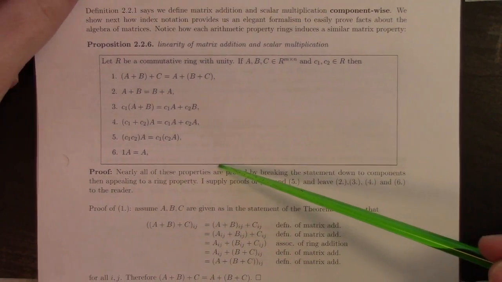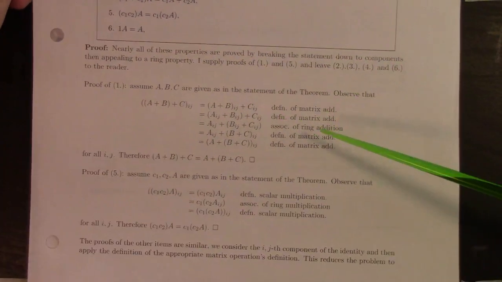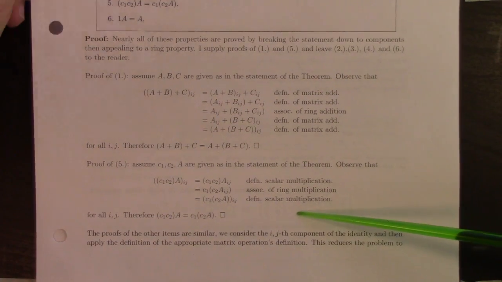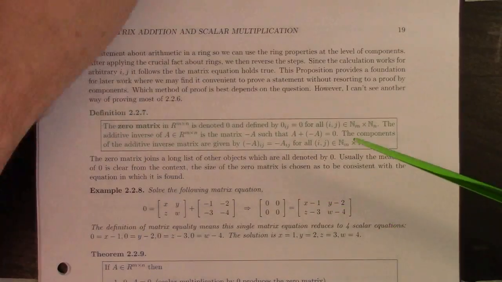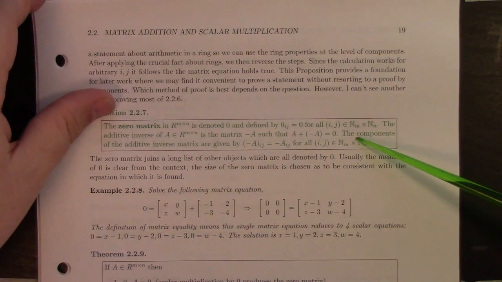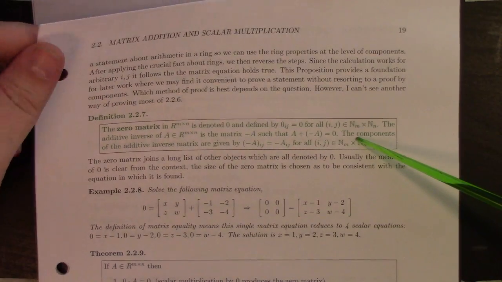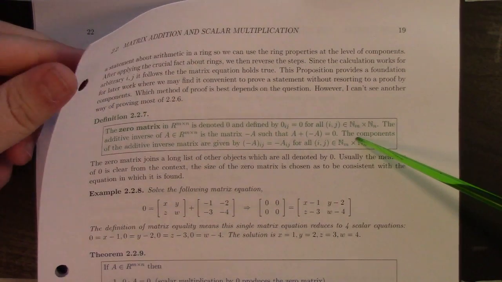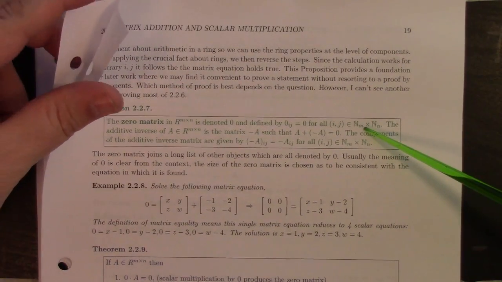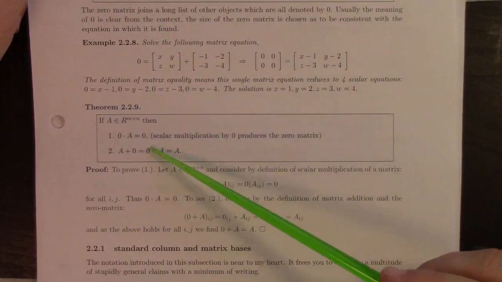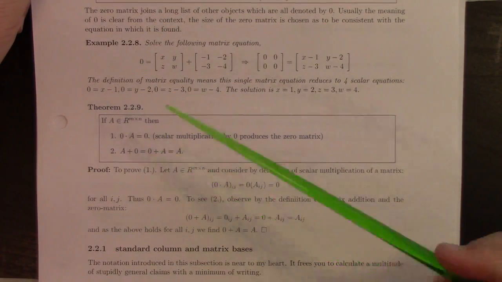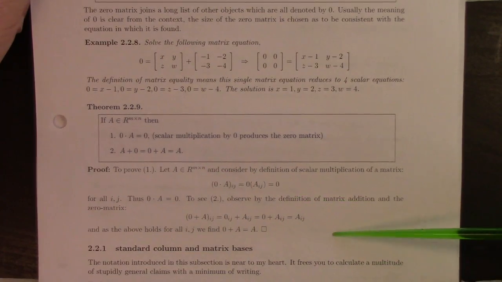All of these things we could prove with little index calculations like this, or that. I've talked a lot about that in class. I'll let you read the other ones. Here's the 0 matrix we mentioned. Another thing I have not said in class, but it's probably worth mentioning, is that if we take the number 0 and scalar multiply a matrix by that 0, what do we get? Well, we get the 0 matrix. No surprises there.